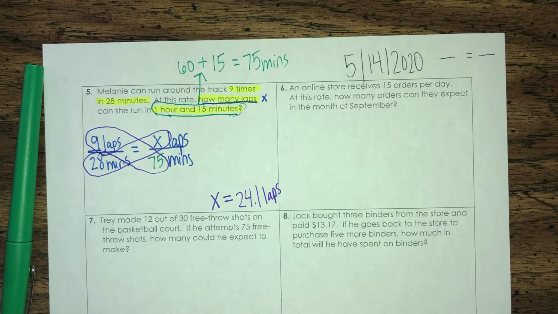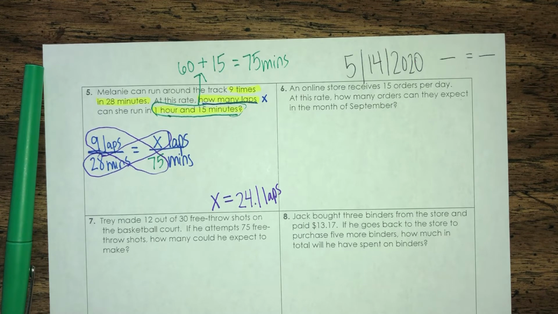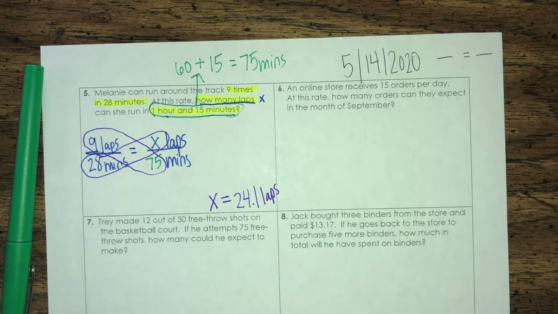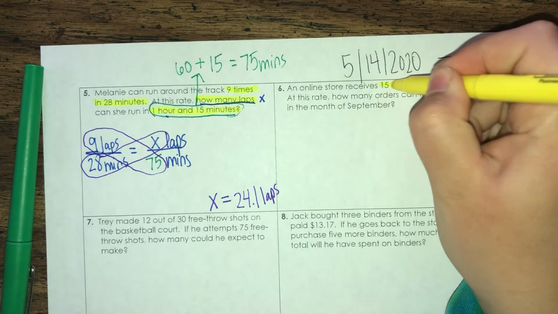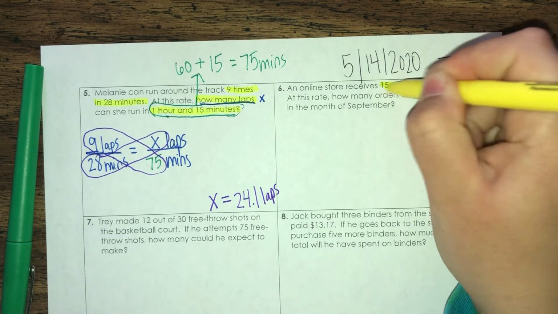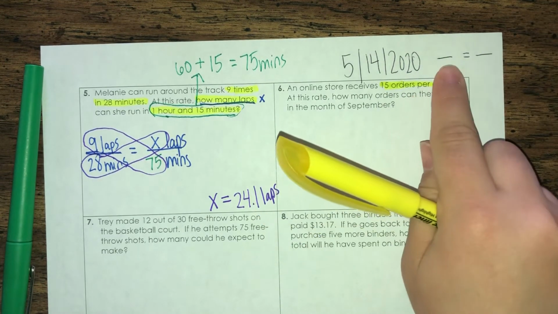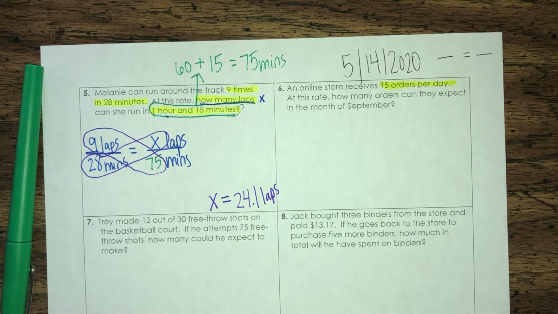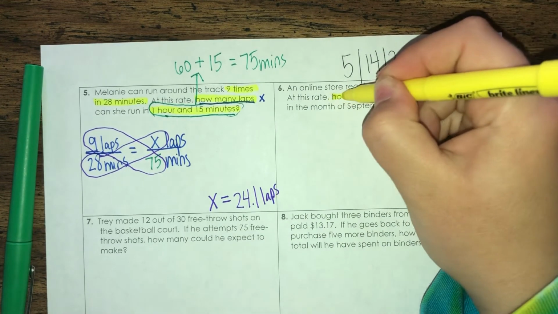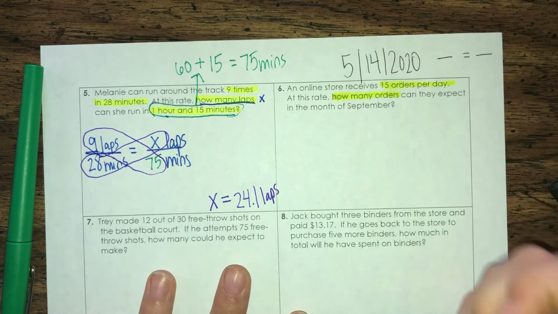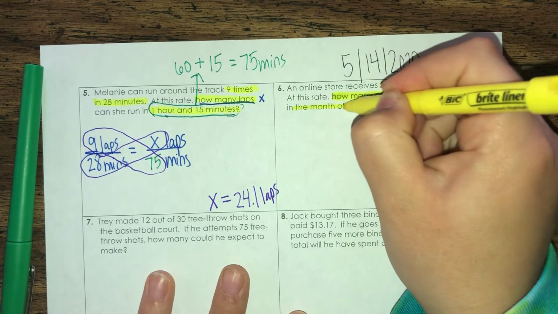An online store receives 15 orders per day. At this rate, how many orders can they expect in a month of September? So, looking at the information that's provided: 15 orders per day. Remember, per was that fancy way of saying we have a fraction. How many orders is our X? So we're looking for the orders in the month of September.